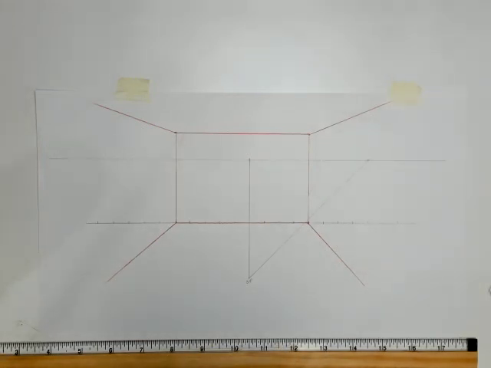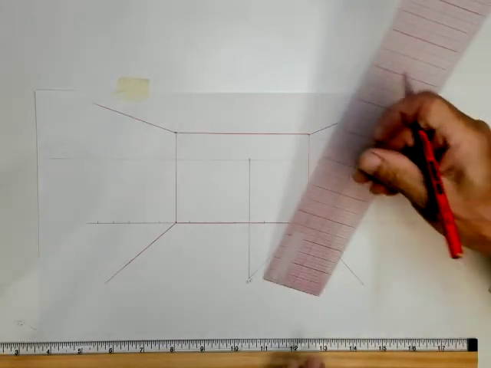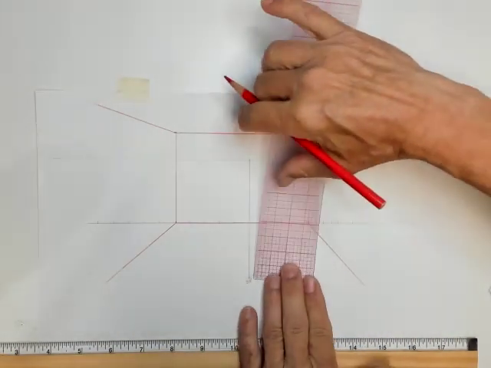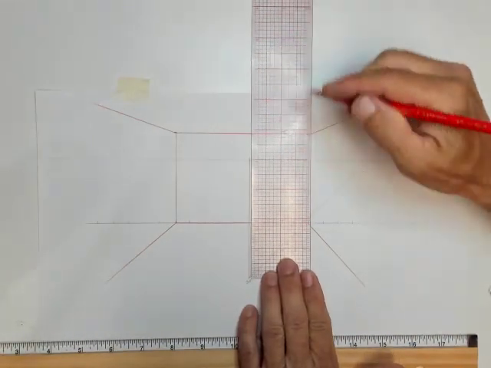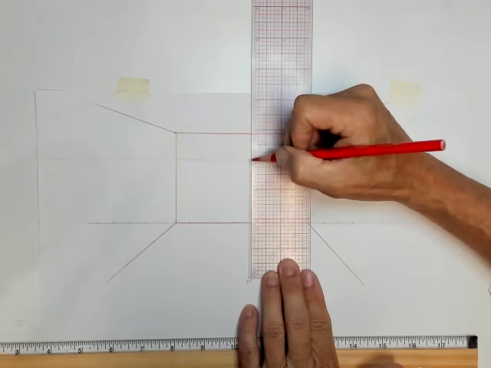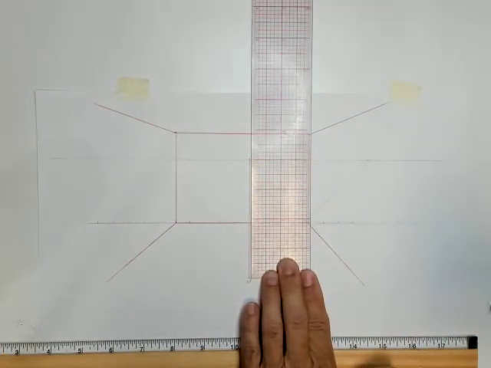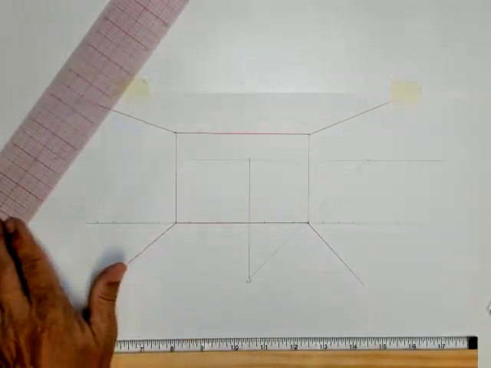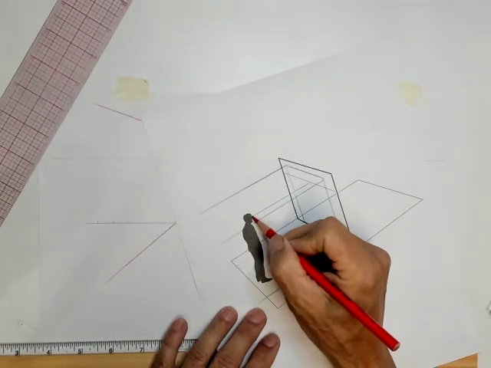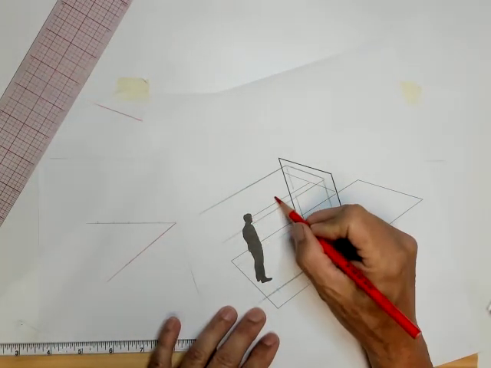Now the viewer is, let's figure it out. The viewer is 8. The viewer's 8 units from the picture plane. That's this distance. This is 8.